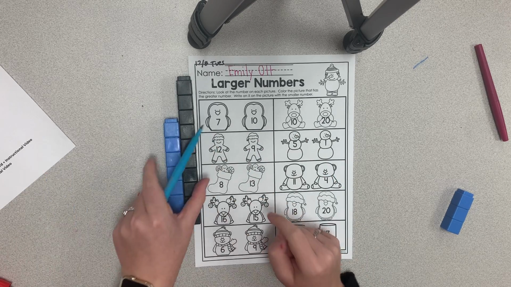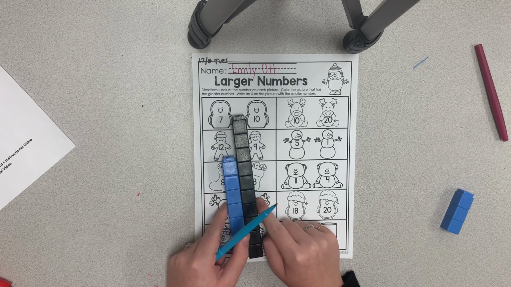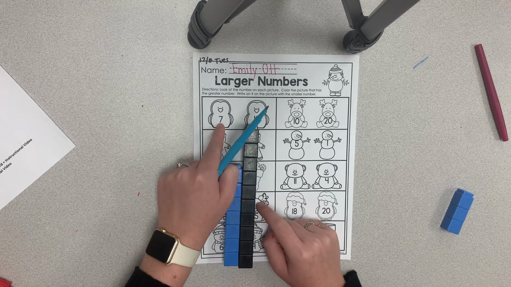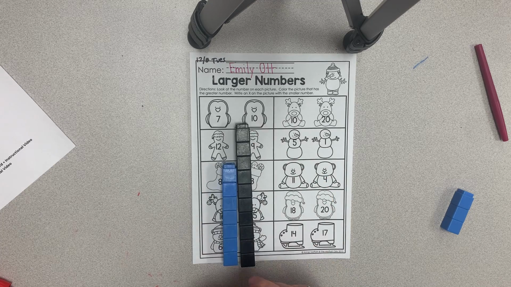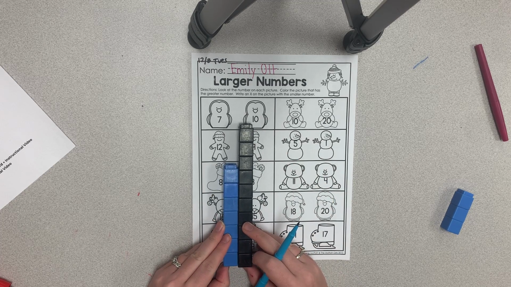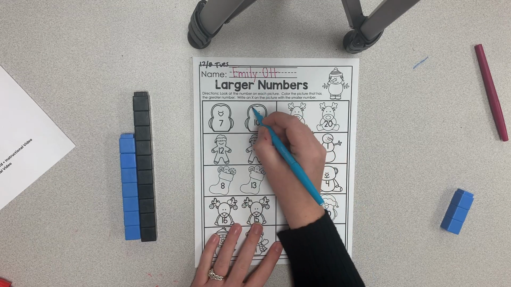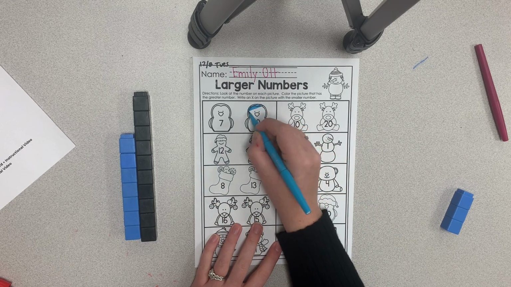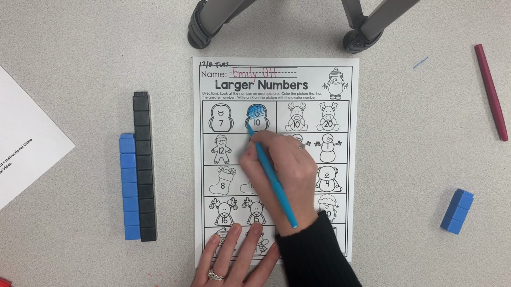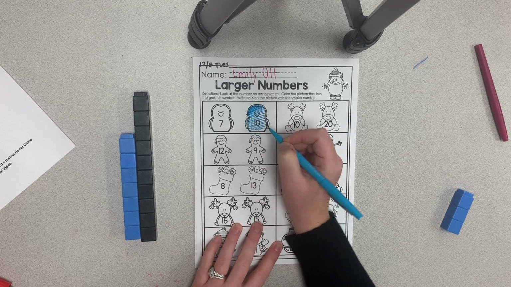And you could do this with pennies. You could do this with any objects at home if you need help counting. You know that that's a 7. You know that that's a 10. Count out each and compare the two. Which one has more? Well, the 10 has more. So I'm going to color my penguin blue.